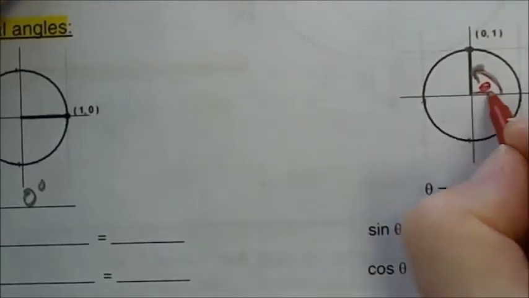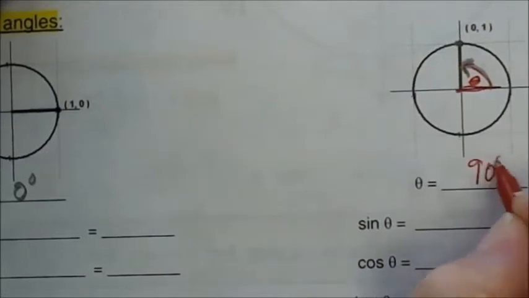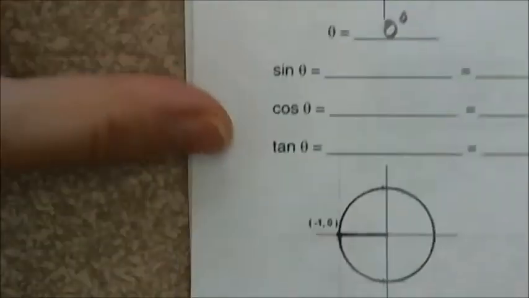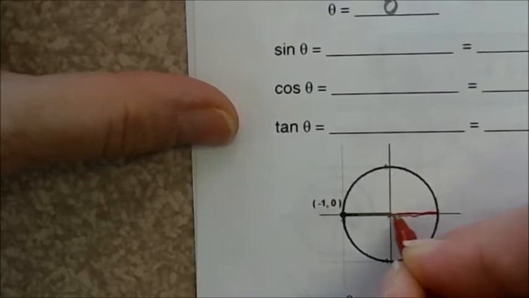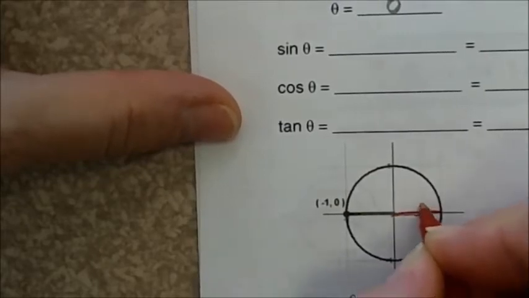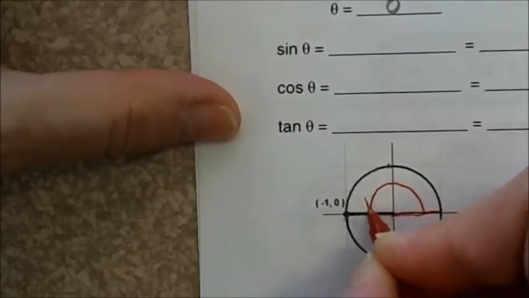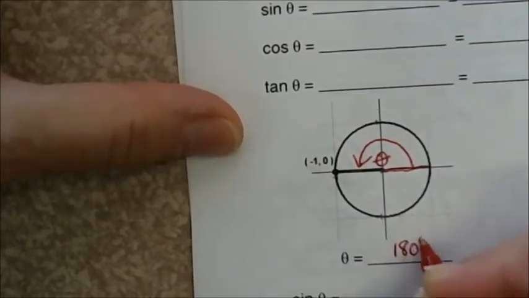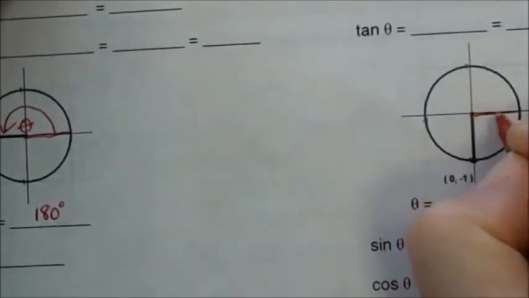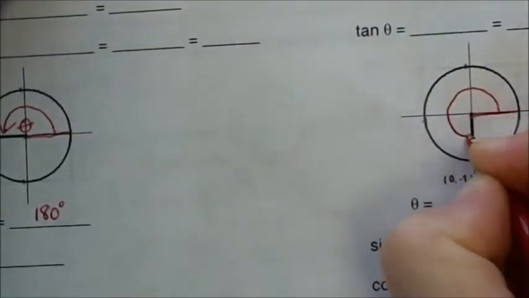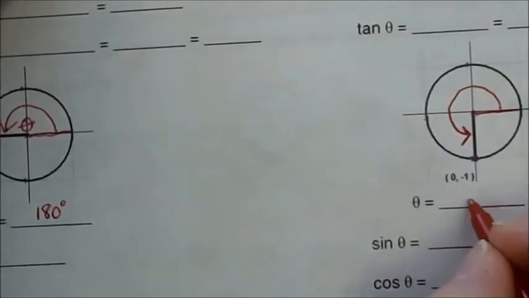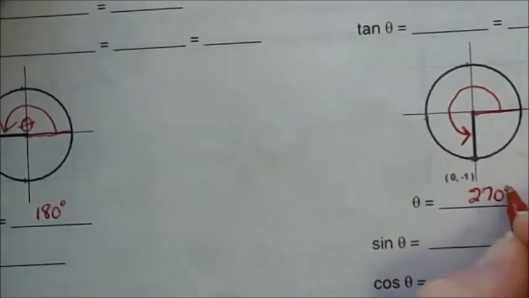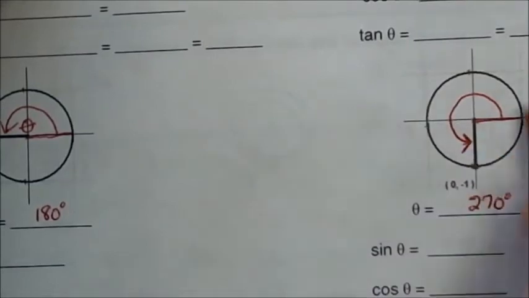This angle theta, hopefully you know that this angle is 90 degrees. It's a right angle. Over here, if you start on the standard position of this angle, we have angle theta is 180 degrees. Remember, quadrantal angles are just multiples of 90. And if you start over here, like always, come around to here, this angle is 270 degrees, which is also the same as negative 90 if we went in the other direction.